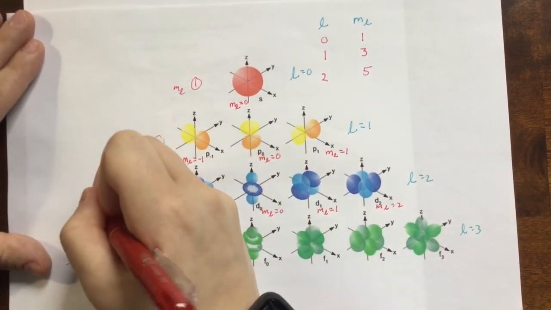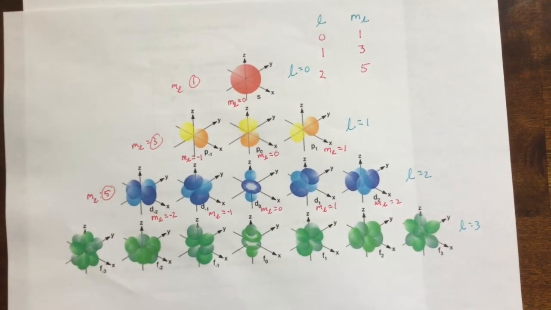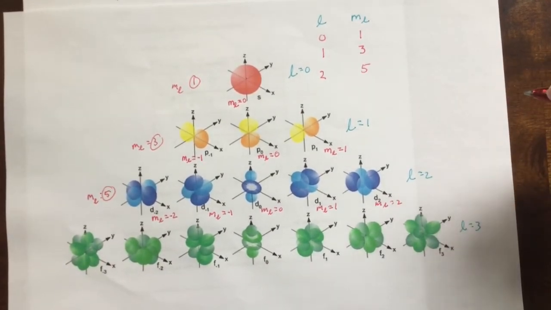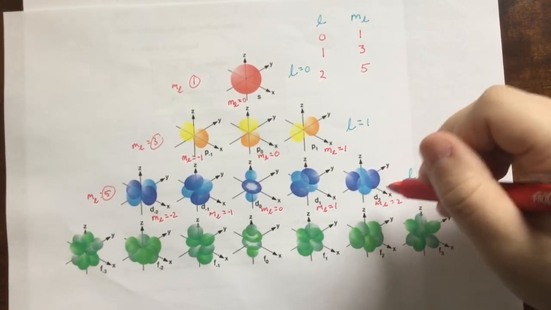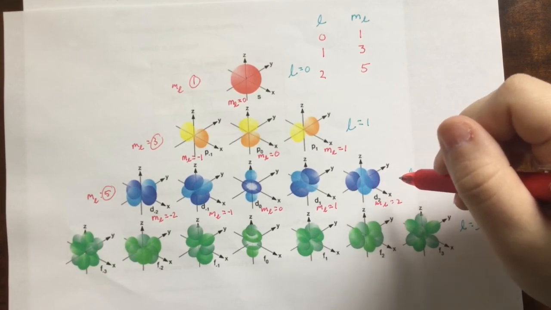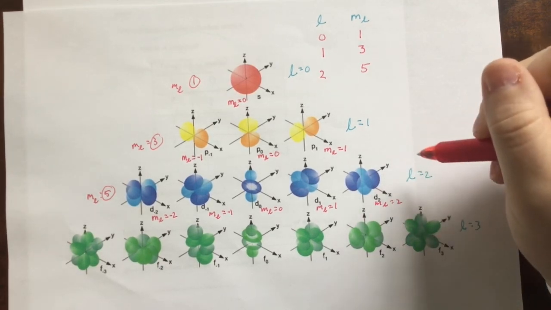That's what that is saying, so ML is 5. So the magnetic quantum number is saying how many possible shapes there are. So it's talking about the orientation.